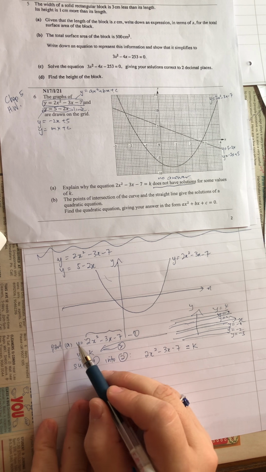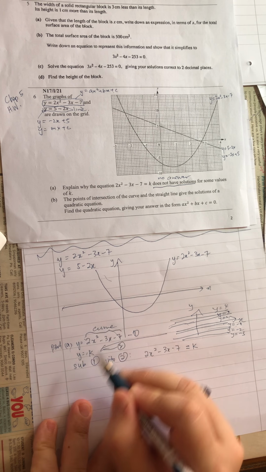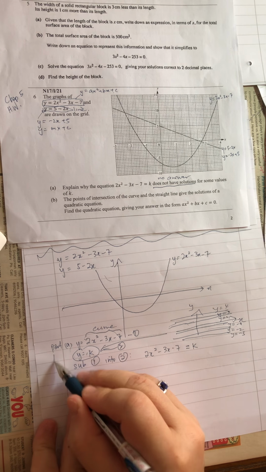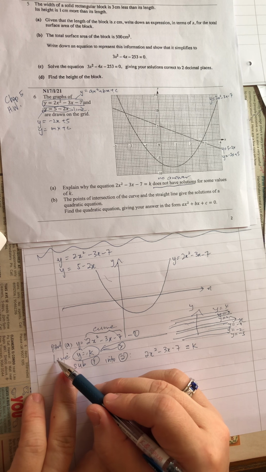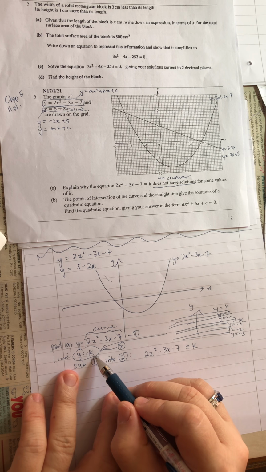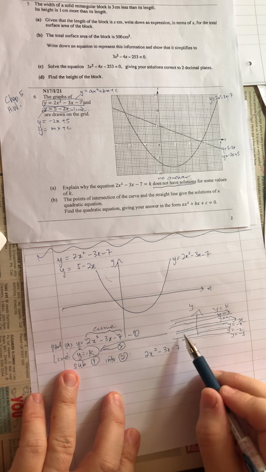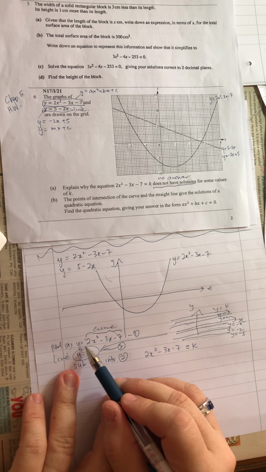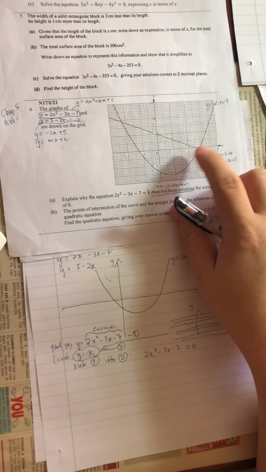If you look at what I've written here, this is a curve, this is a line. So they're asking you, are there any values of k whereby the line, this horizontal line, doesn't cut the curve? Now let's go back to this original diagram here.